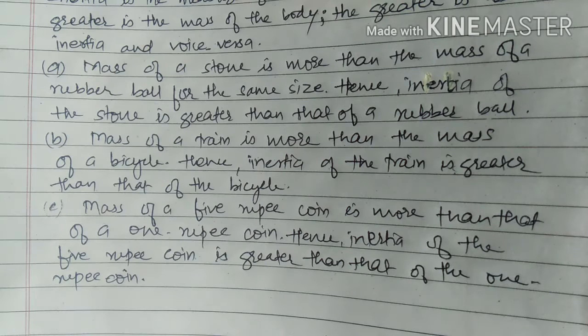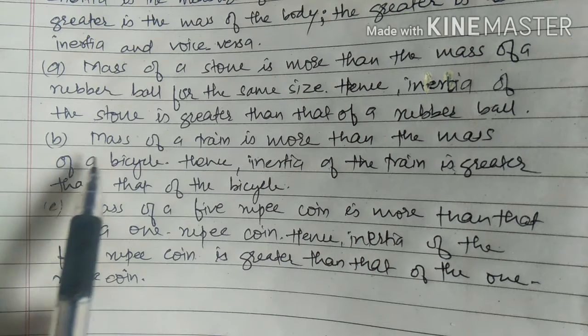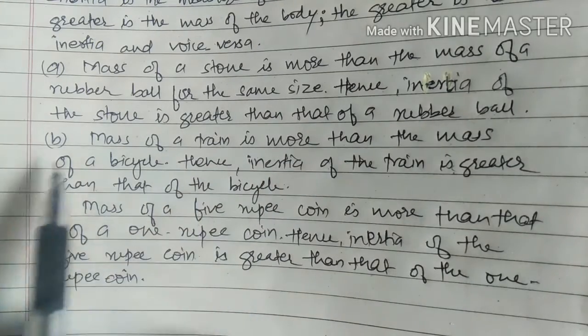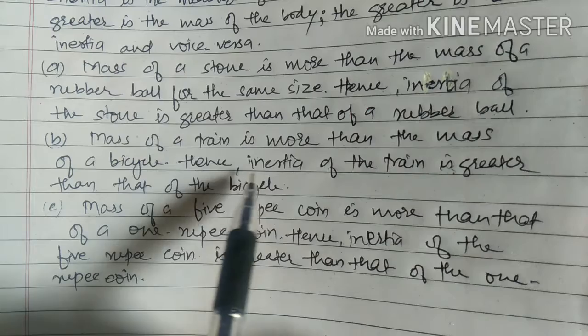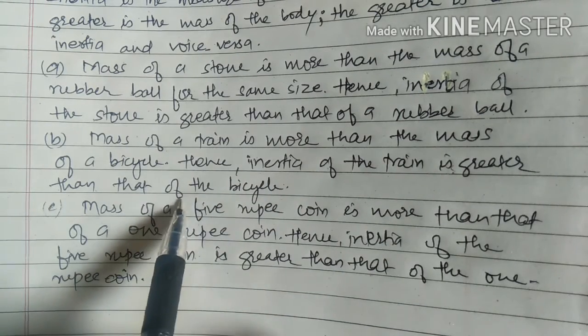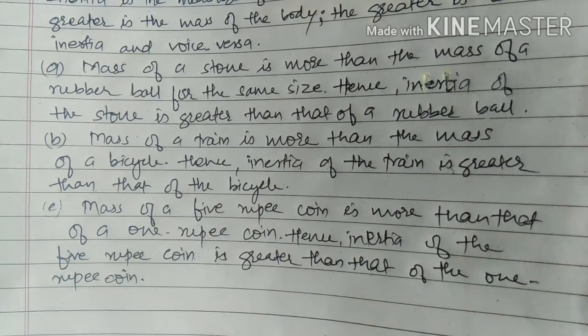I hope you understood it better. The mass of the stone is greater, that's why its inertia is also greater. Second, the mass of a train is more than the mass of a bicycle. Hence, the inertia of the train is greater than that of the bicycle.